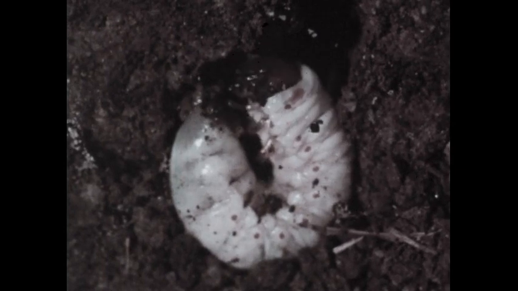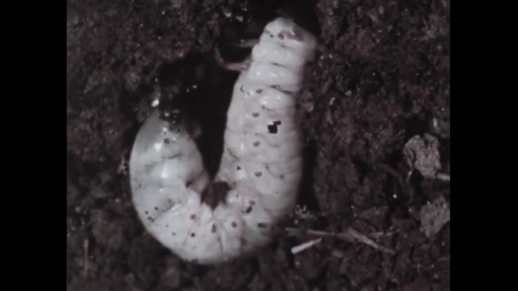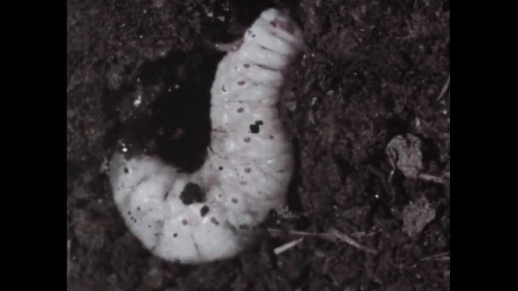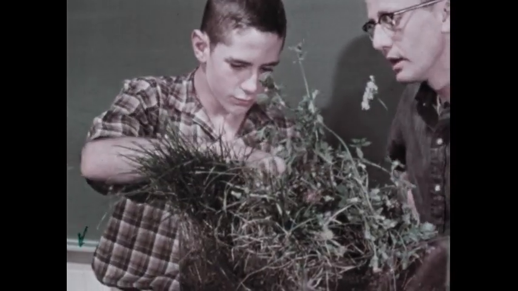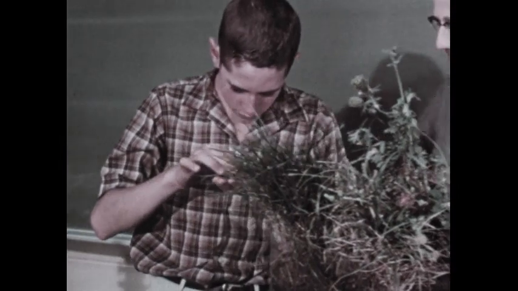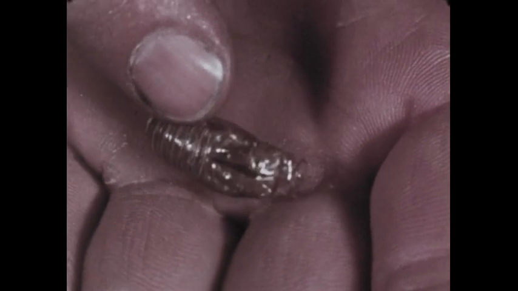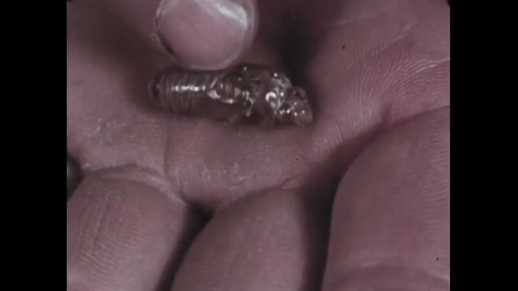Remember this grub we saw earlier? It is the larval stage of the June beetle. Sometimes when we examine soil, we may find an empty pupal case. This pupal case was left when the June beetle grub or larva emerged into its adult stage and flew away. Certain stages of the life cycles of many insects are spent in soil.